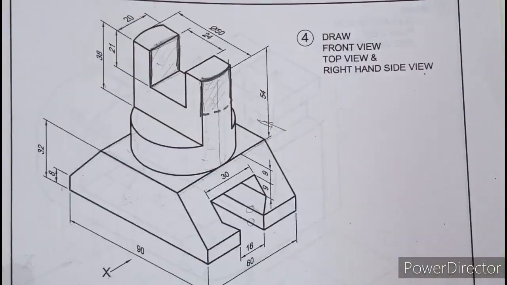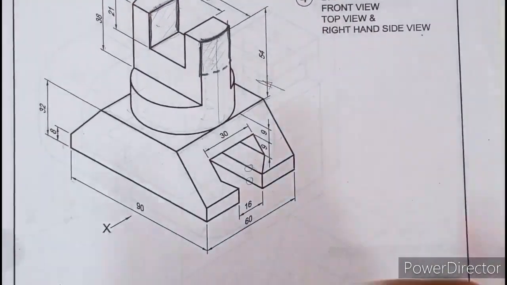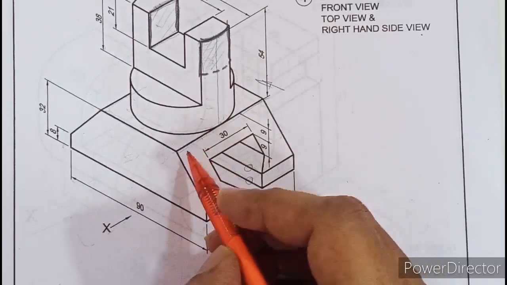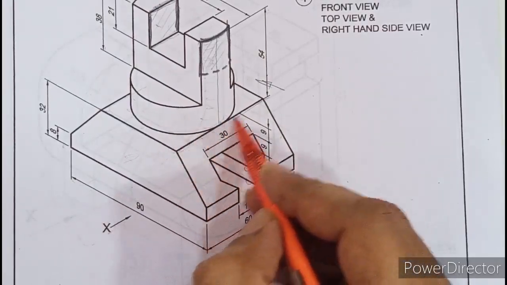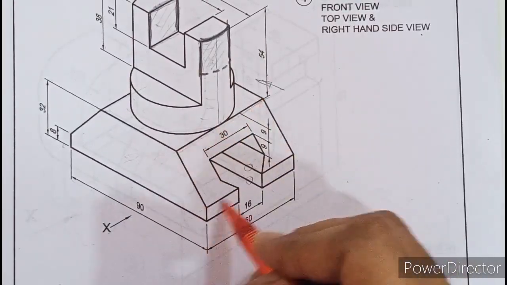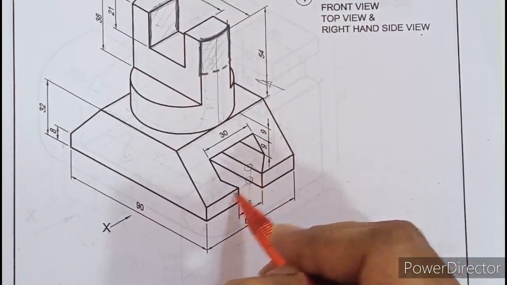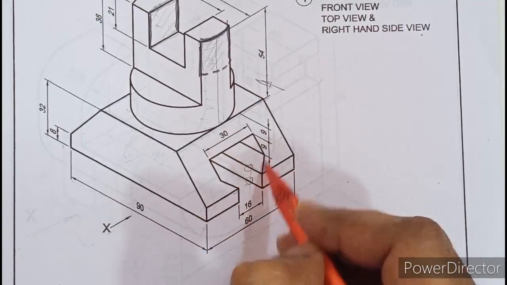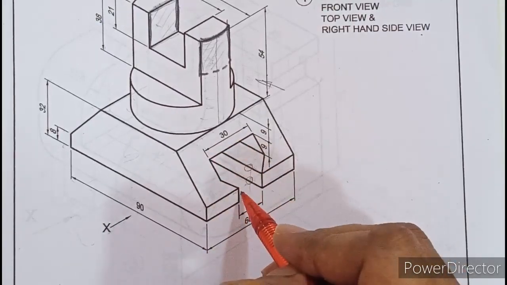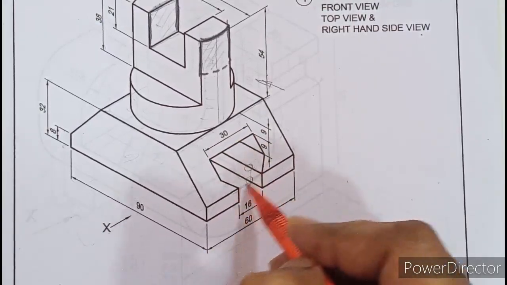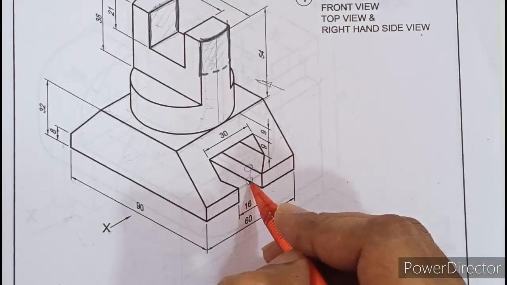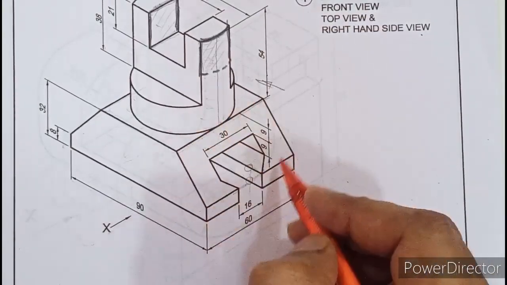Apart from that, the next thing is, in the top view, when you observe, you can see the inclined surface closed on all the sides by leaving a gap of 16. So from the line of symmetry, it is 8 on either side. The slot is symmetrical, you can see very well. And the bottom edge is 16 mm wide, that much is open. So from the line of symmetry, you have to leave 8 on either side and close the platform.